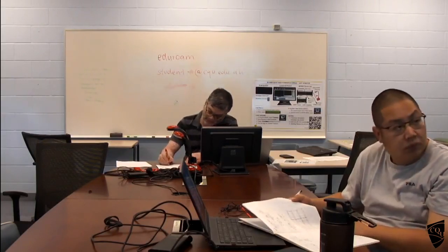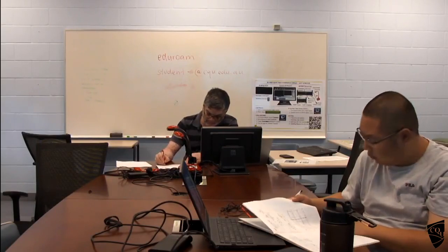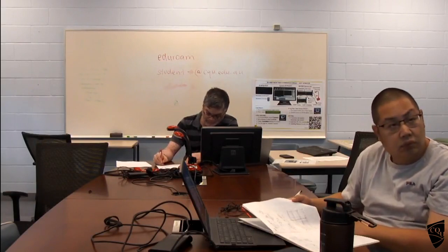So when you look at that one, this will be beam 1, beam 2, beam 3, beam 4. This will be the 1 meter width.